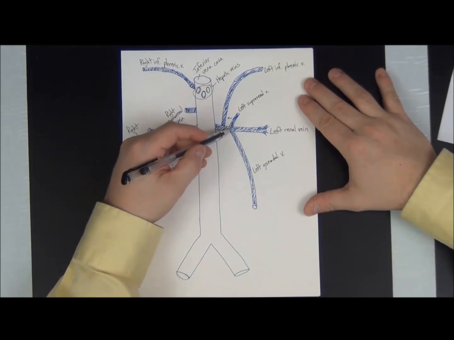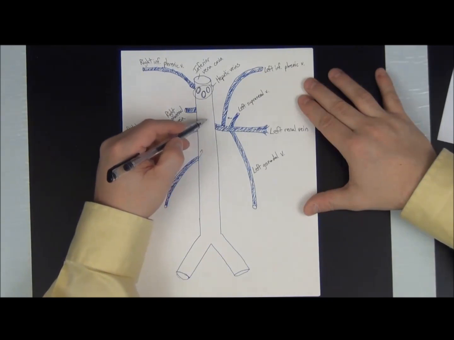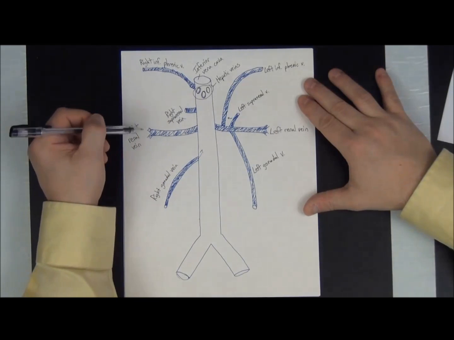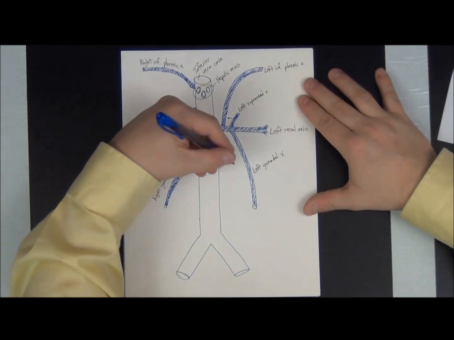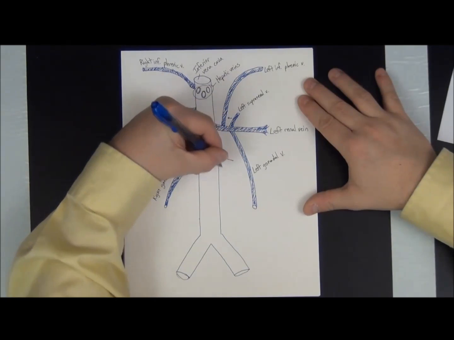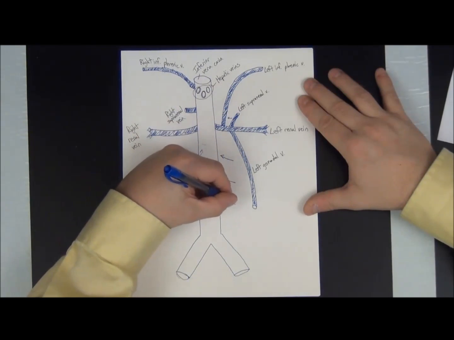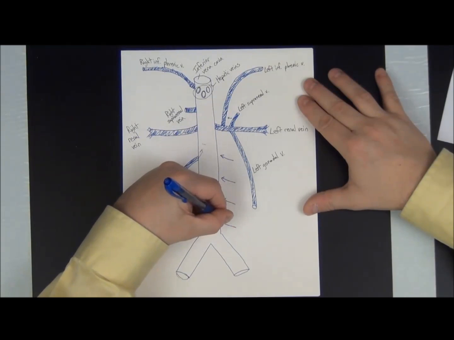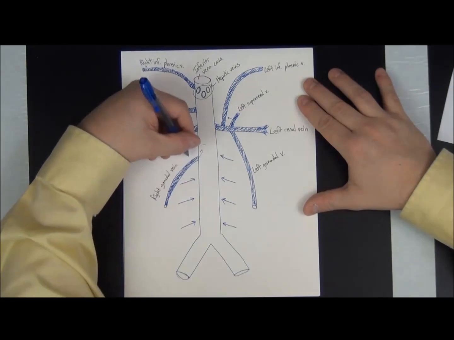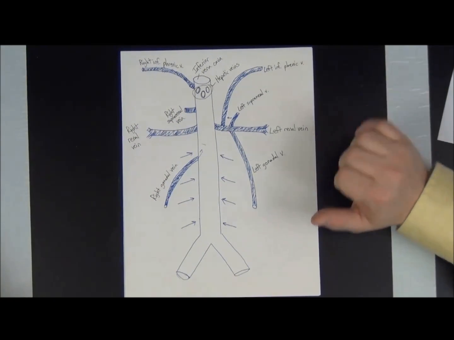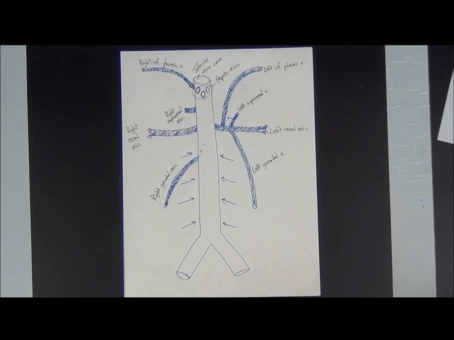On the left, things drain to the left renal vein before the IVC. On the right, directly to the inferior vena cava. And last, and probably least, blood drainage from the body wall itself through those lumbar segmental veins just drains directly to the inferior vena cava on the right and the left. That takes care of the abdominal blood supply, and thank you very much for your attention.